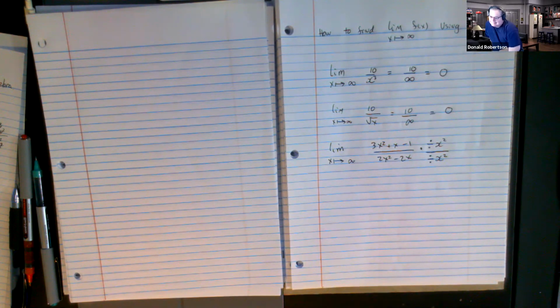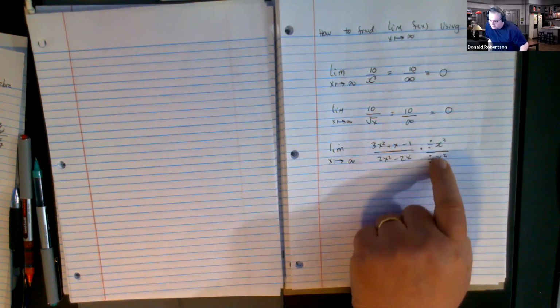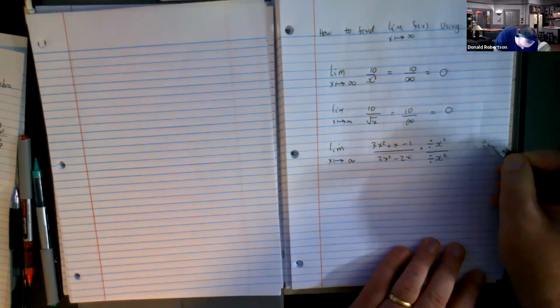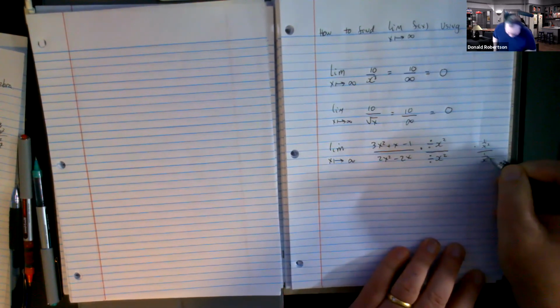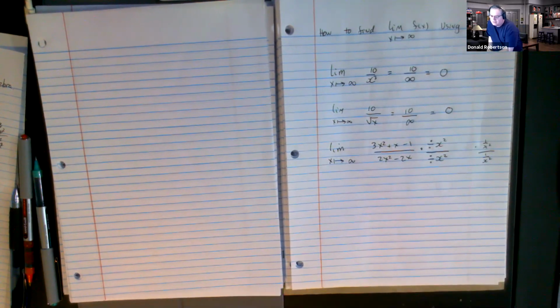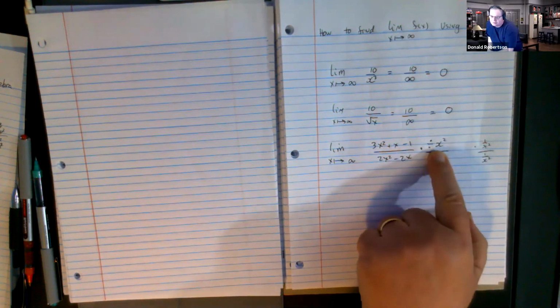Now, we've used this strategy. It might not look like it, but we've used this strategy before. Do you know if you multiply a fraction by a special version of 1, don't you still get the same fraction? It just looks different. Now, that might not look like I'm multiplying by a special version of 1, but I am. Because the special version of 1 I am using is 1 over x squared over 1 over x squared. Isn't 1 over x squared the same thing as divided by x squared?